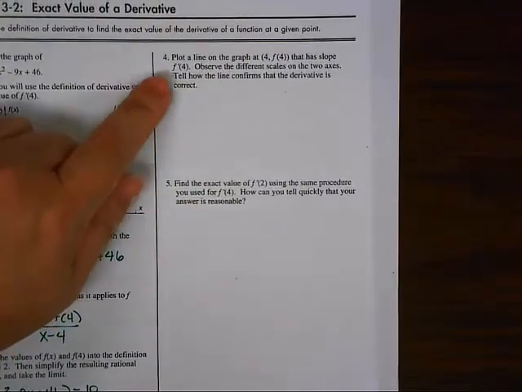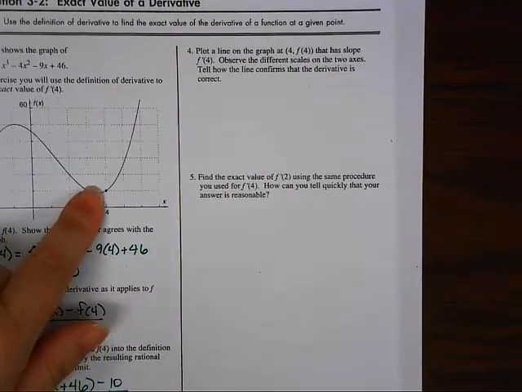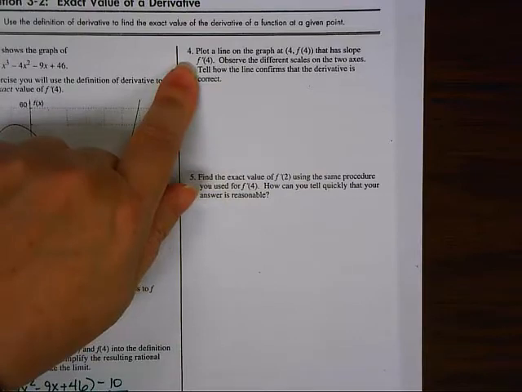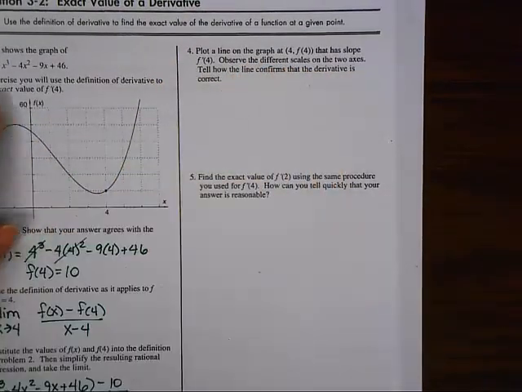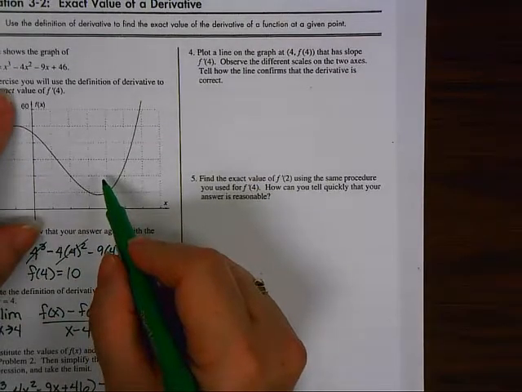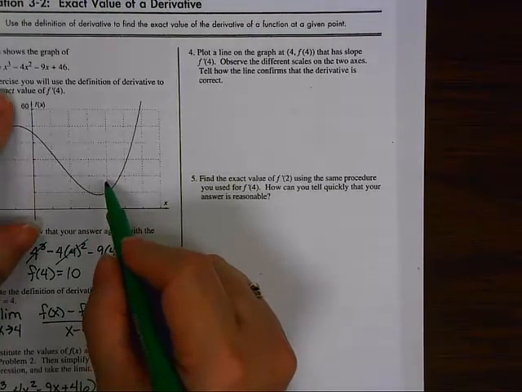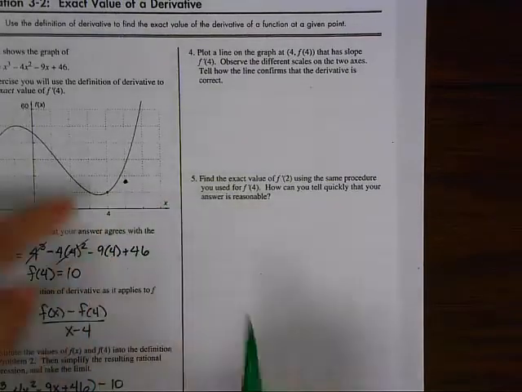Number 4 says plot a line on the graph at 4, f of 4. Notice they've already given you a dot there that has the slope of what you just got, which we said was 7. Observe the different scales on the two axes. Up one line on the y is 10. So I need to plot a slope of 7, about 2/3 to 3/4 of the way up. Each of these is 1. So instead of going up 10 and over 1, I'm going to go up 7 and over 1 and be about right there.